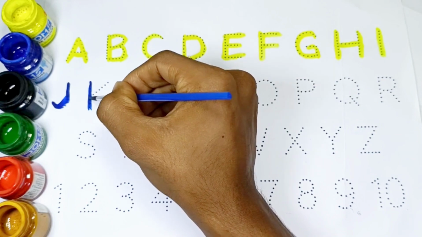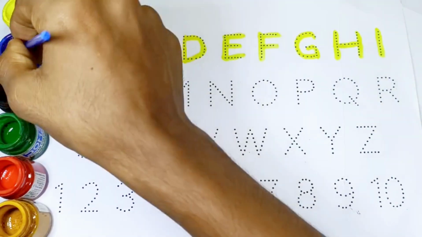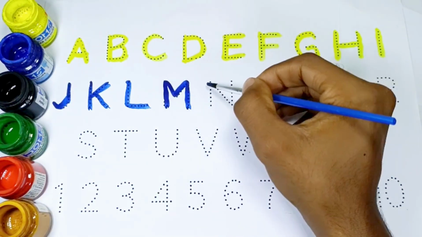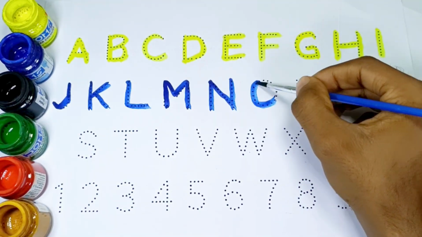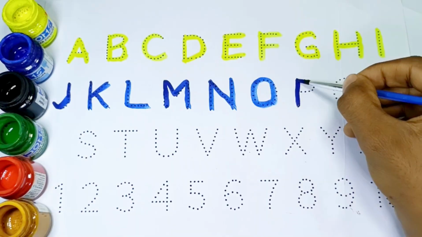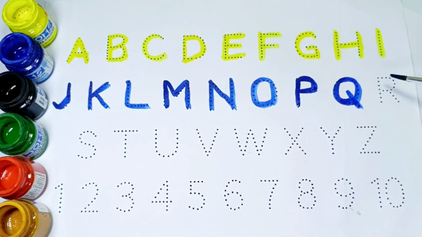Kids, now you draw J, the alphabets of J, and use blue color. J for joker. K for king. L for lion. M for moon. N for nose. O for orange. P for parrot. Q for queen.